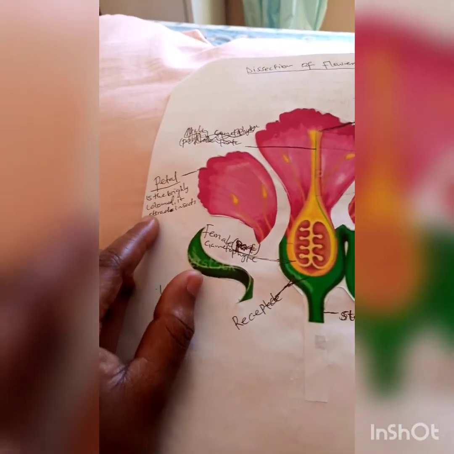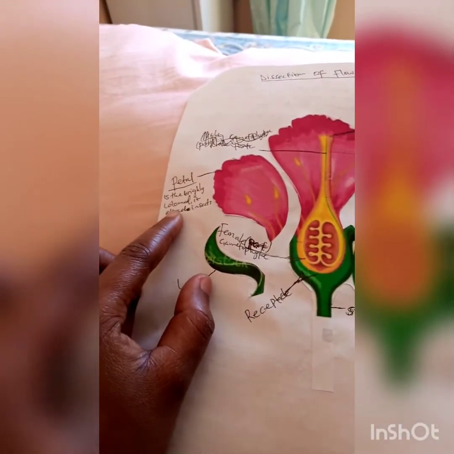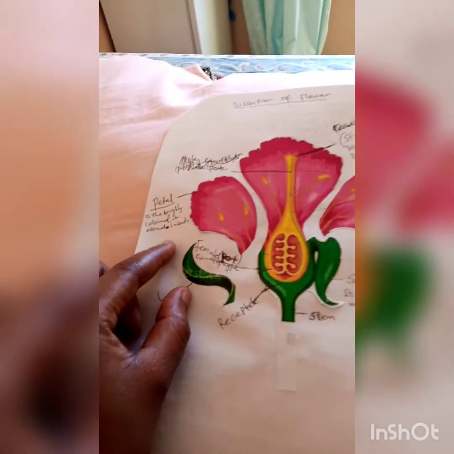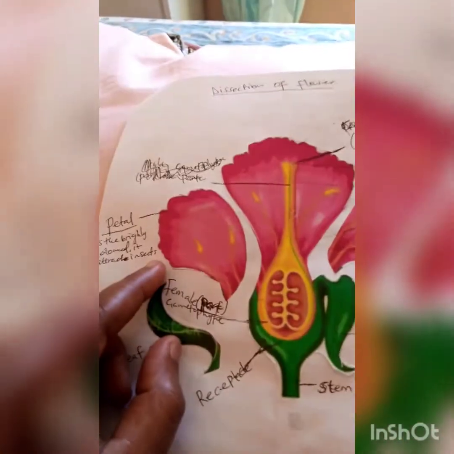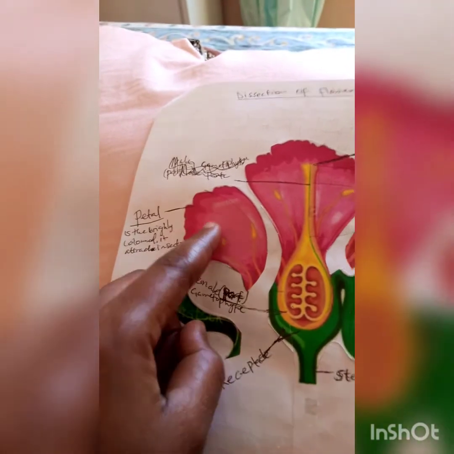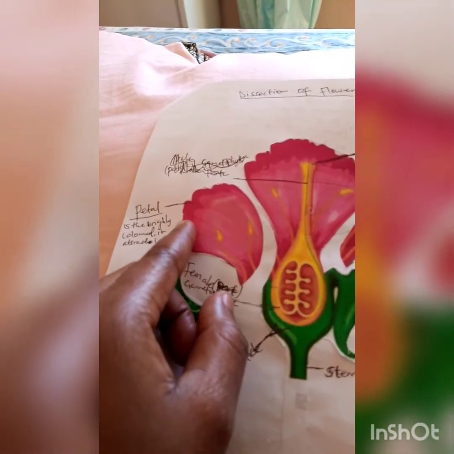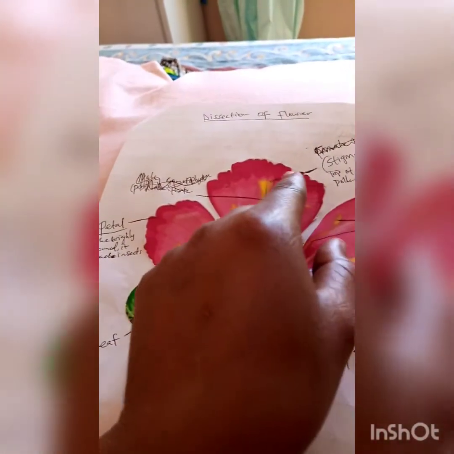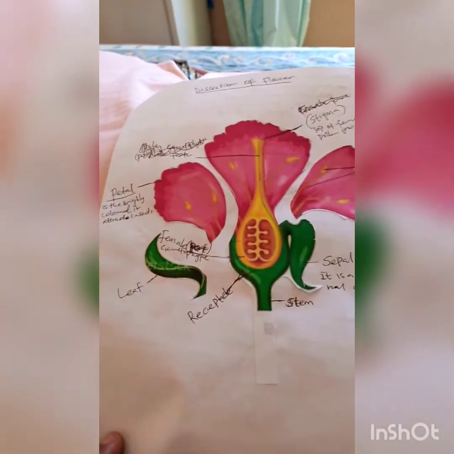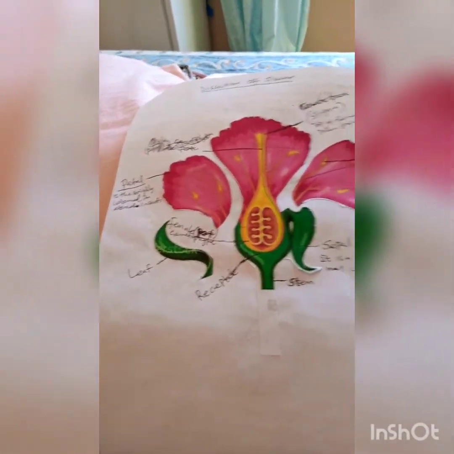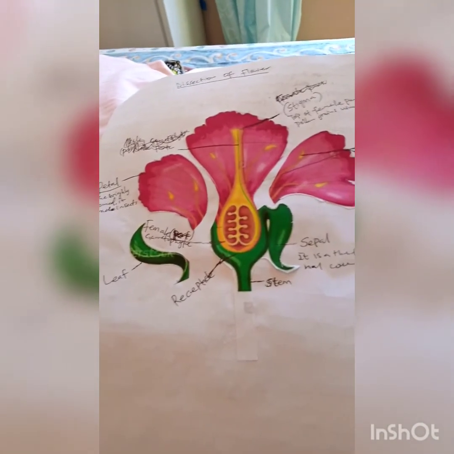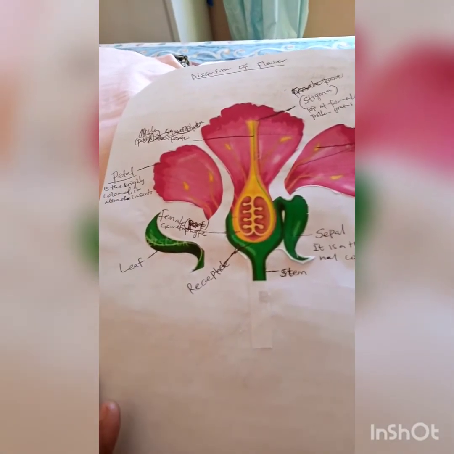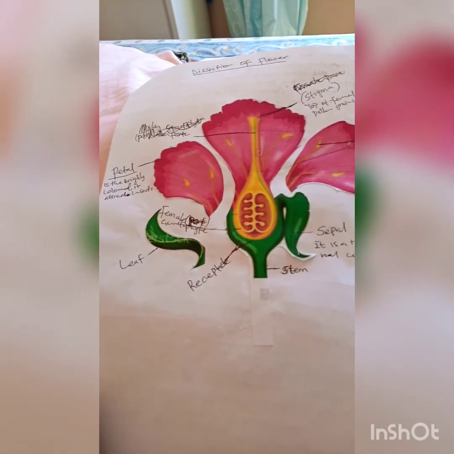Petal is the brighter color which attracts insects. As you can see from the picture, this is the brighter part. All this place, they are the ones that attract insects like butterflies to come.